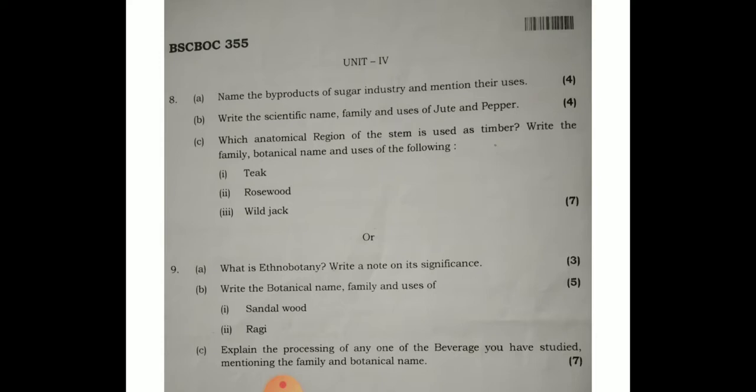In the last part, that is unit 4, usually the economic botany and the ethnobotany will be there. Generally in ethnobotany, questions are just like define ethnobotany. So it is a branch of biology that deals with the interactions of the traditional knowledge with the people and the community. So like that, it will be explained, and its significance, why ethnobotany is very important, and what is its application today, that you have to mention.